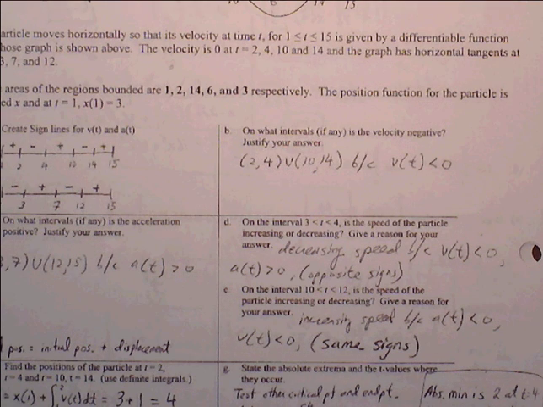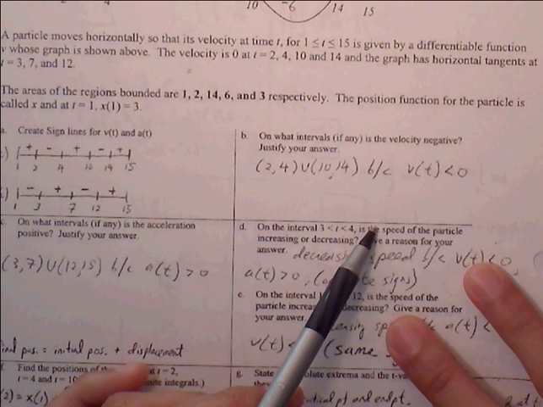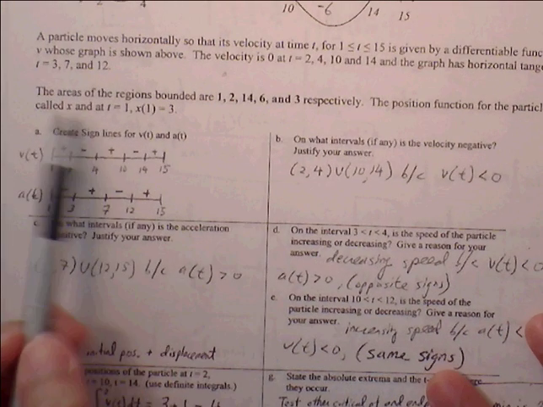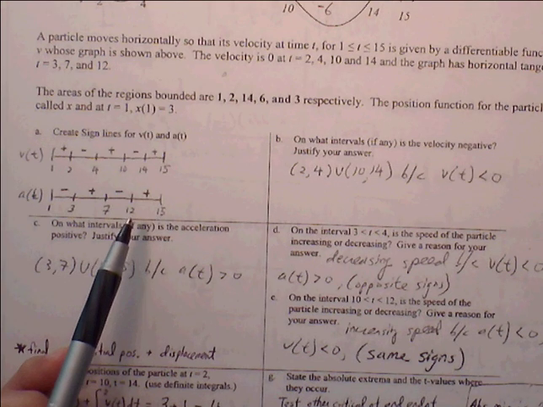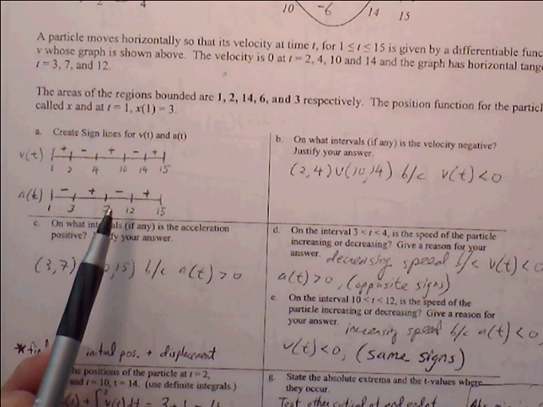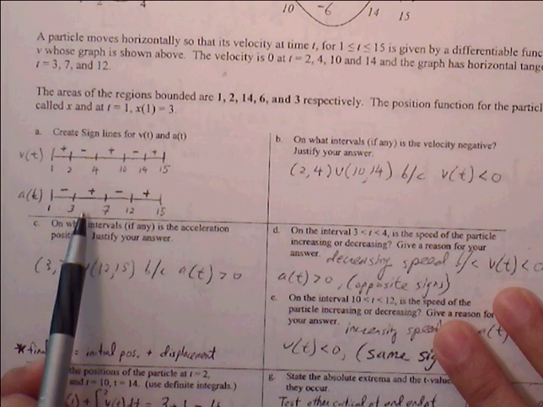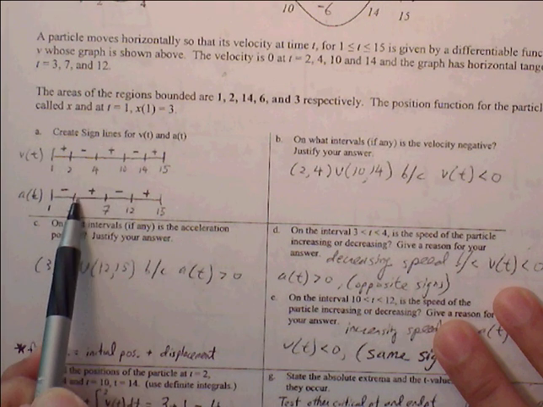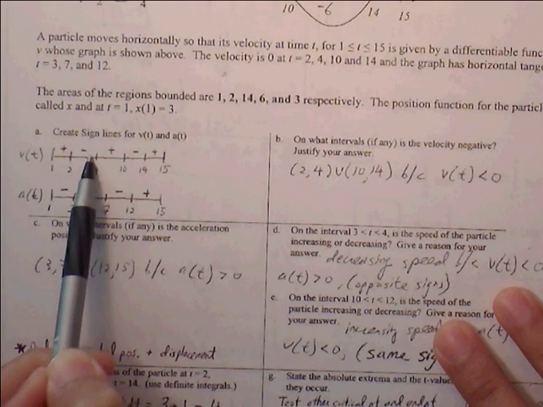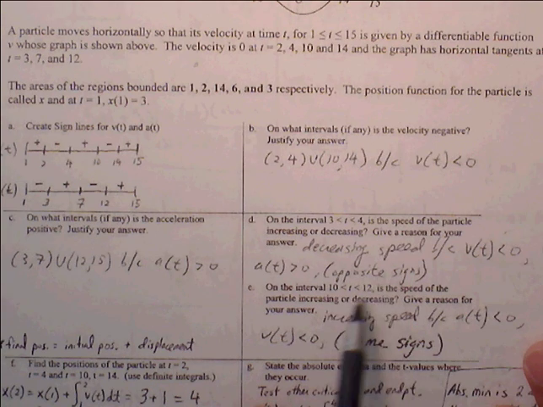Okay, for D, on the interval from 3 to 4, is the speed of the particle increasing or decreasing? To determine whether speed is increasing or decreasing, we compare the signs of velocity and acceleration. Opposite signs mean decreasing speed. Same signs, either both negative or both positive, indicate increasing speed. Between 3 and 4, we have negative velocity and positive acceleration, so opposite signs. That tells us the speed is decreasing, since velocity and acceleration have opposite signs.